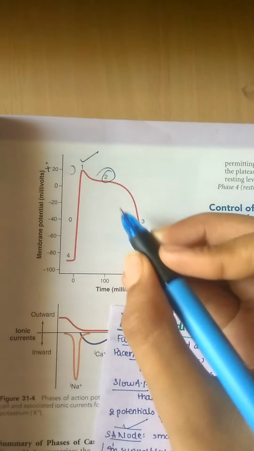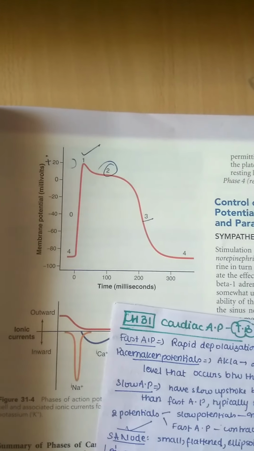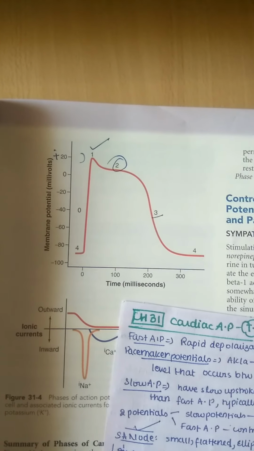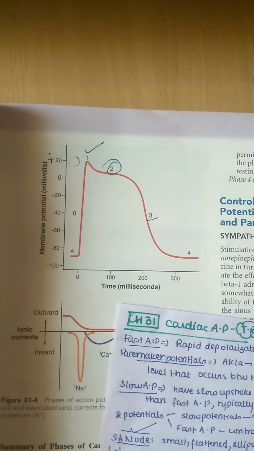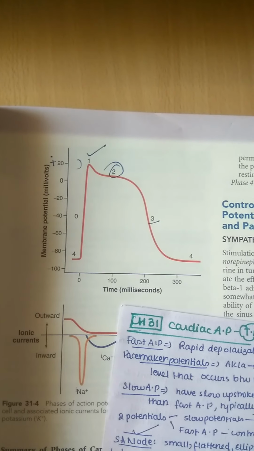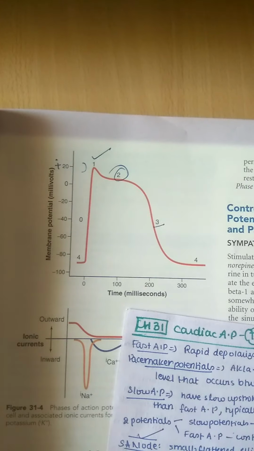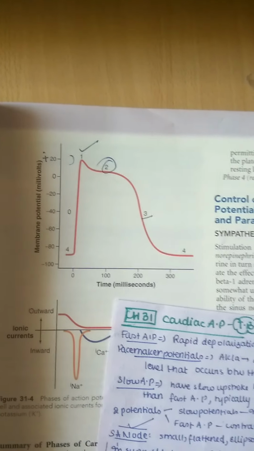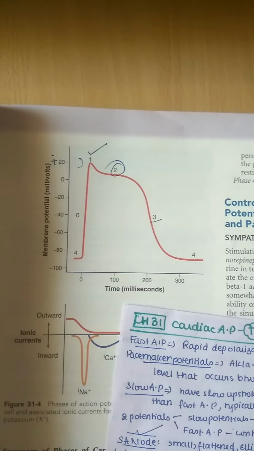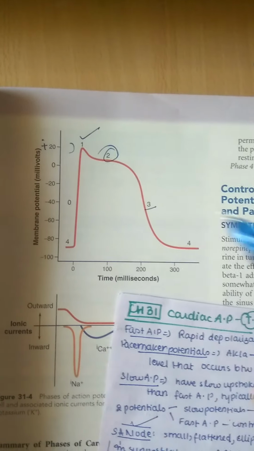Now let us see phase 3. In phase 3 you can guess it, it's nothing but repolarization, right? So rapid repolarization. Here the calcium channels close, slow potassium channels open. Closure of calcium channels and increase in outward potassium permeability permit the potassium ions to rapidly exit the cell, which ends the plateau and returns the cell membrane to the resting membrane potential. So we have completed this.